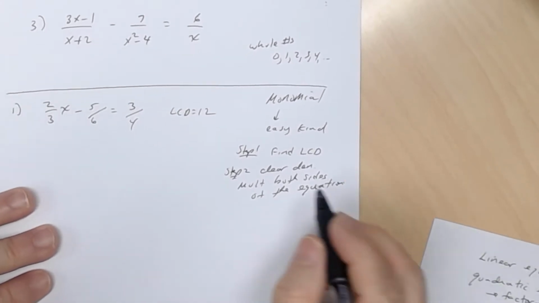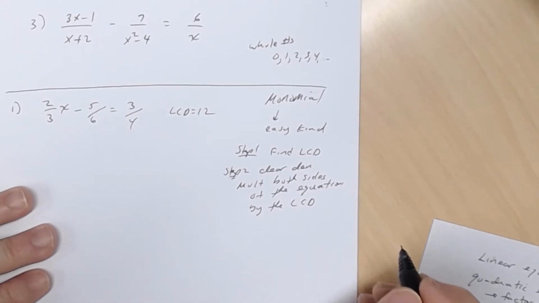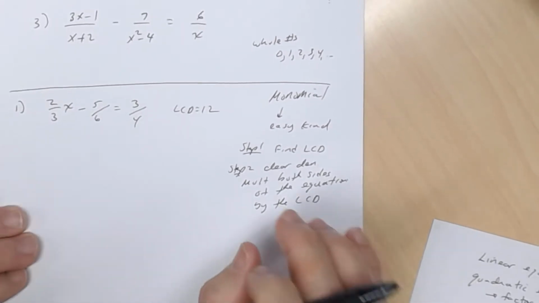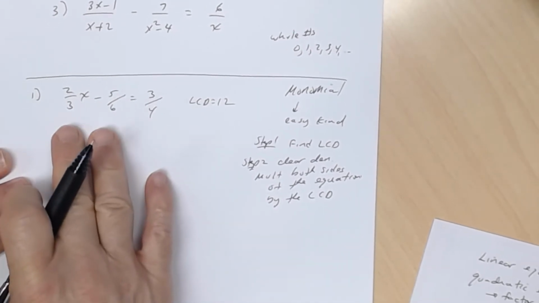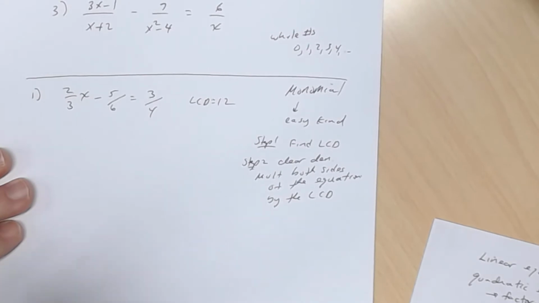Multiply both sides of the equation by the LCD. Okay, now here's basically what's happening. This is going to be important. You really need to write this down. That would be your next step. Once you find the LCD, your next step is this.